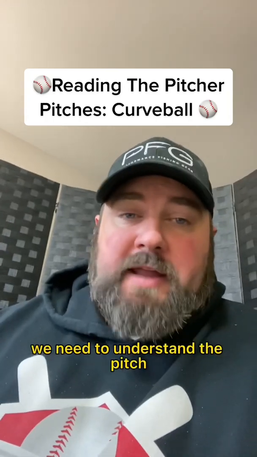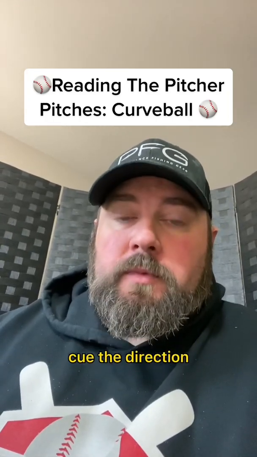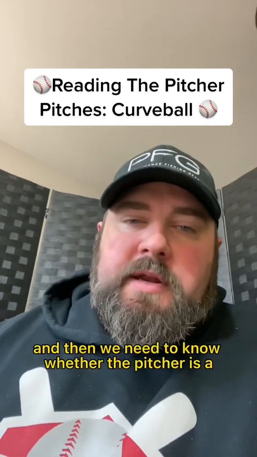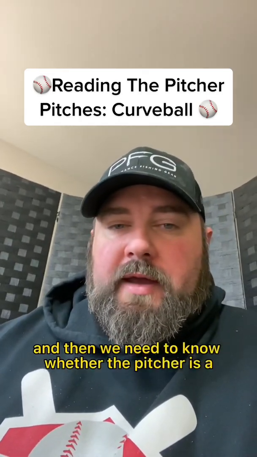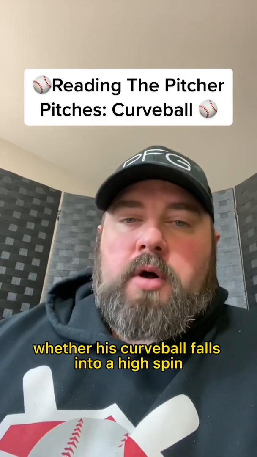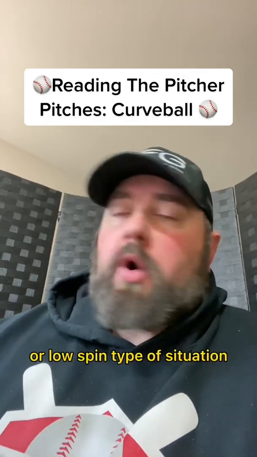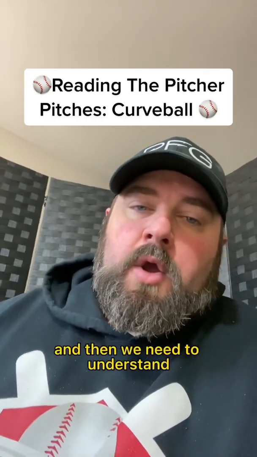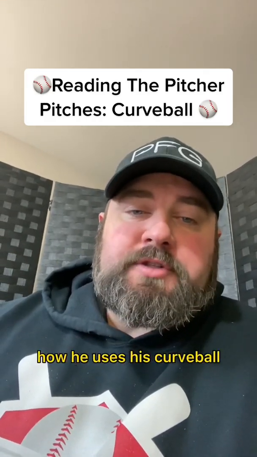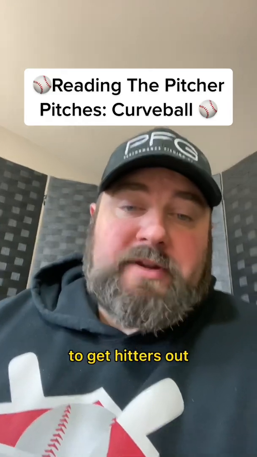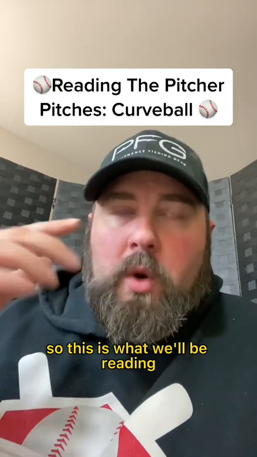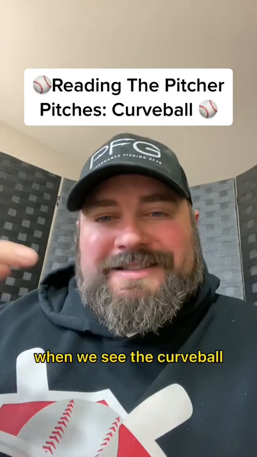We need to understand the pitch cue, the direction, the spin, and the movement. And then we need to know whether the pitcher's curveball falls into a high spin or a low spin type of situation. And then we need to understand how he uses his curveball to get hitters out. So let's dive into what we would be seeing. This is what we'll be reading when we see the curveball.